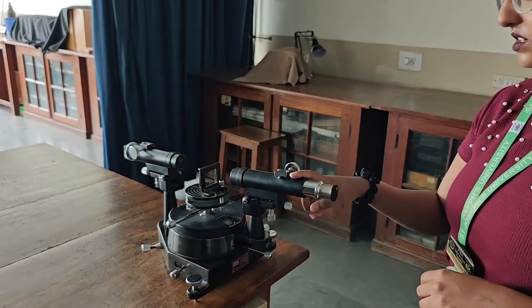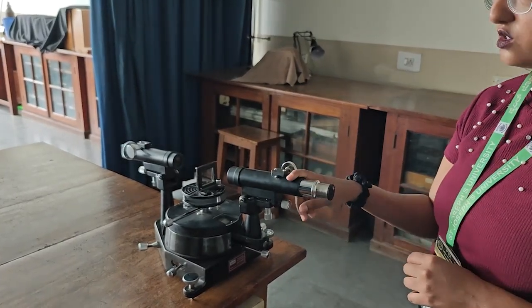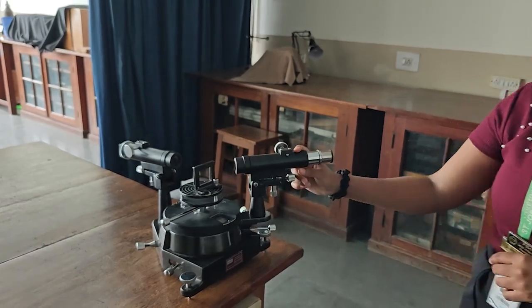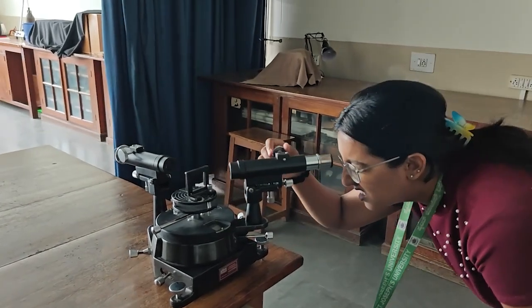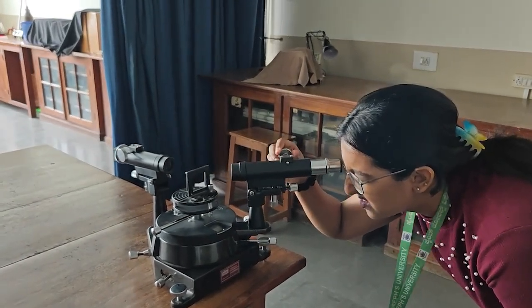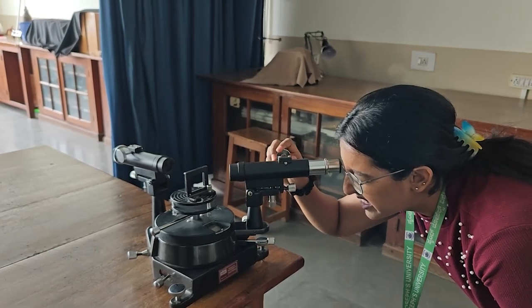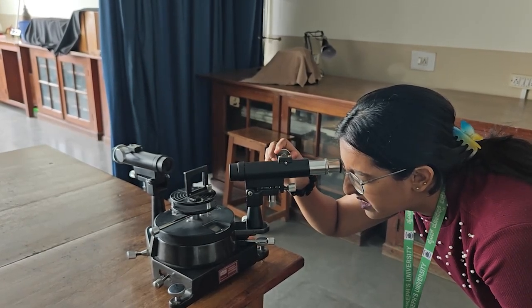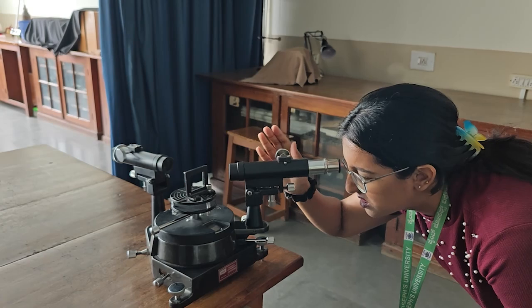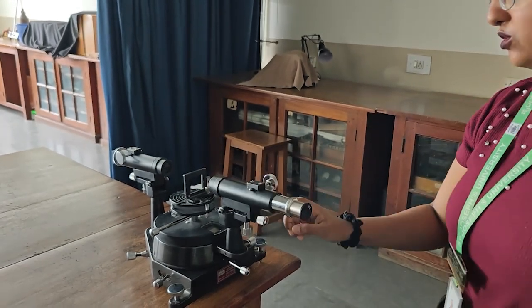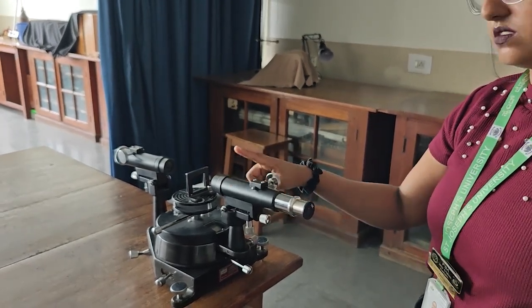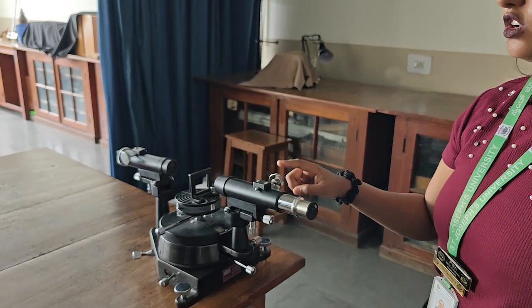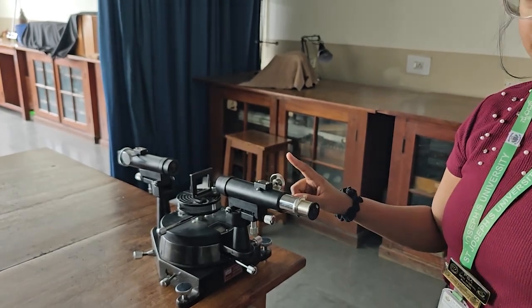So first things first, we have to focus the telescope on a distant object. All we do is move the telescope to the side, look through the lens, and use the focuser on the side to get the best focus you can for any object at a distance. Once this is done, you move the telescope back to the original position, and you do not touch the focuser of the telescope again.